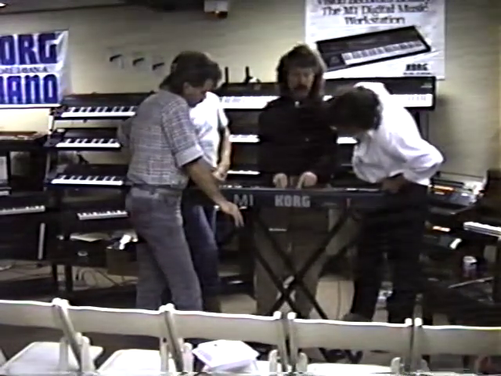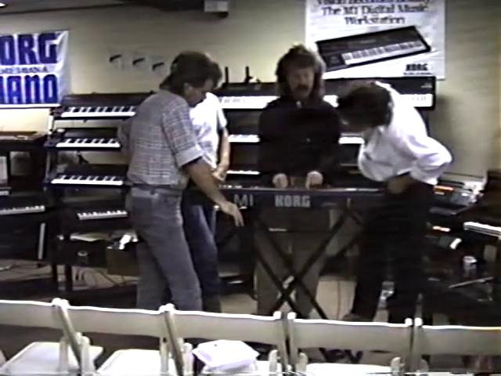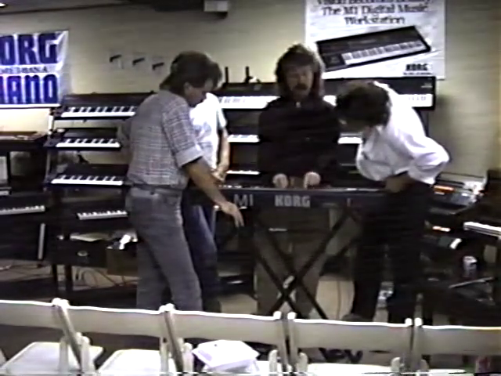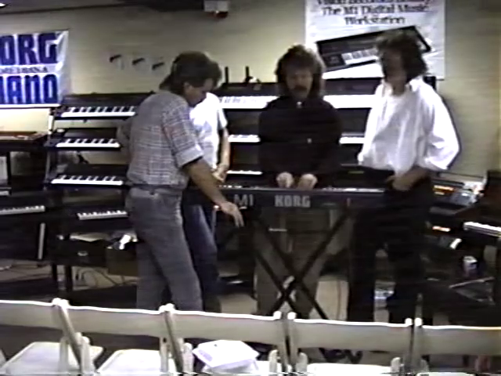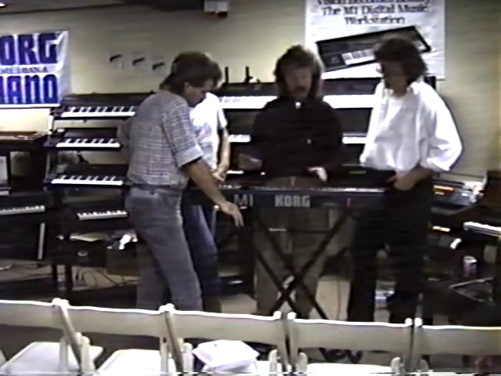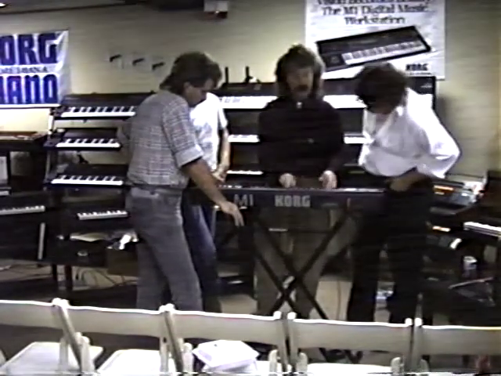You've got 100 programs, 100 combinations. We don't want that. 50, 50, and 4,200. What we want is a 7,700 step sequence. So we're going to format the card. Yes. Okay, now that's cool. Now we can save to the card the sequence that's inside the machine.